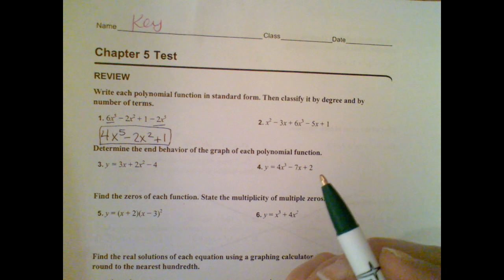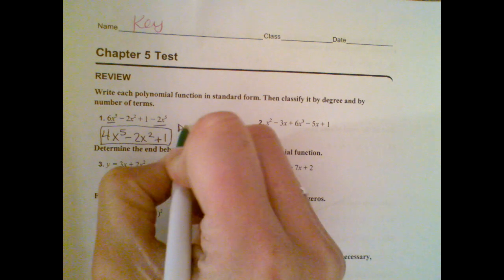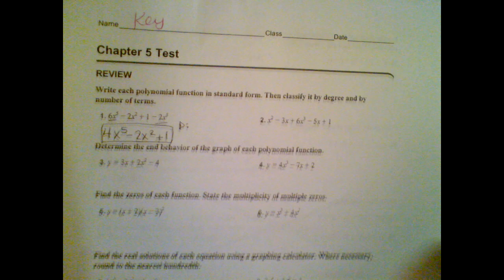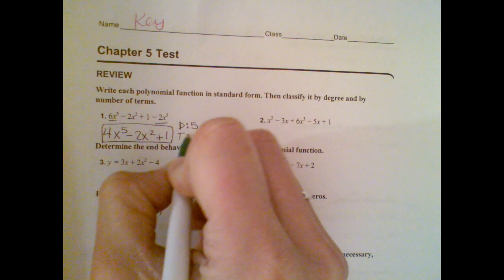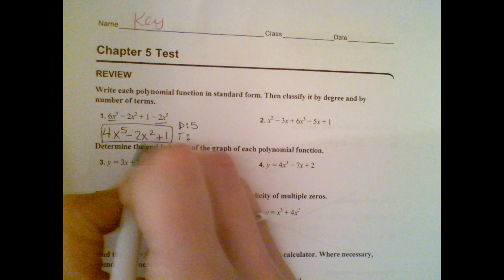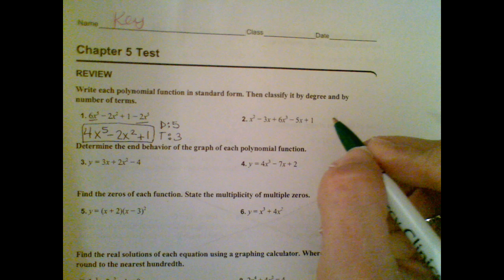So we combined our like terms, so we put our exponents highest to lowest. Now we can answer the questions. The degree is the largest exponent, so that is 5. And the number of terms is how many groupings are there? There's 1, 2, 3 groupings. Let's go to number 2 now.